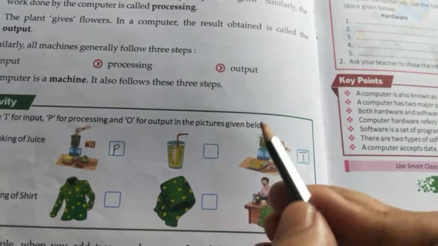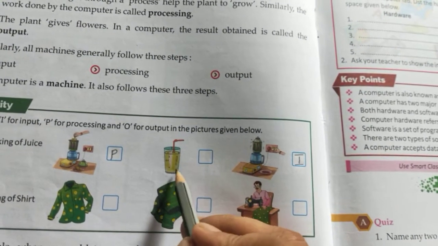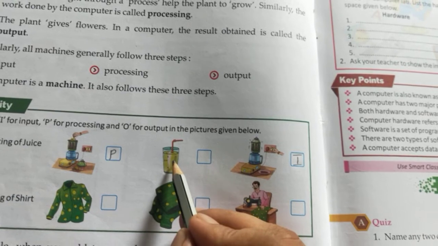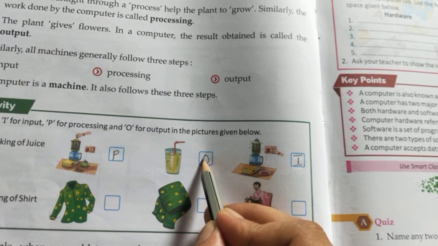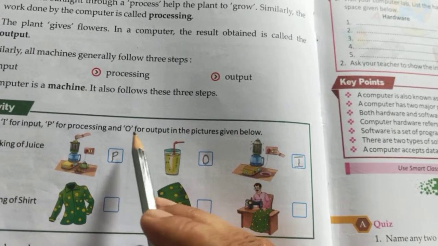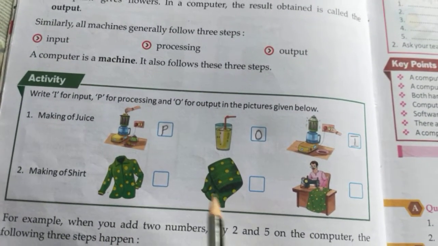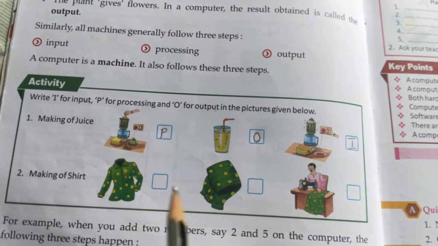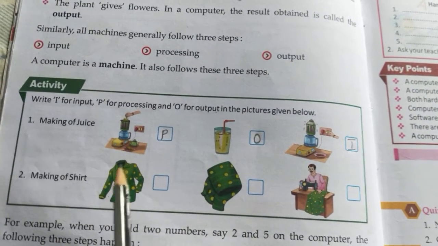Finally you get the result as a glass full of juice, which is O, which is output.